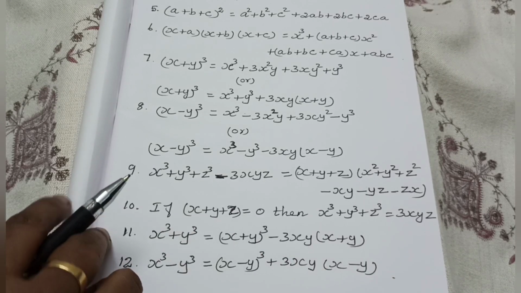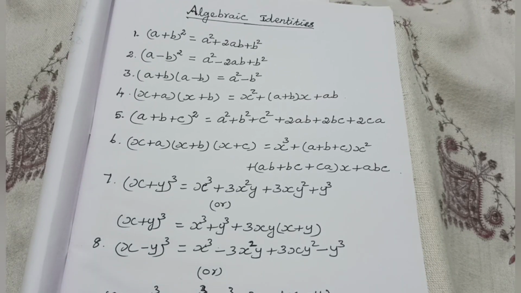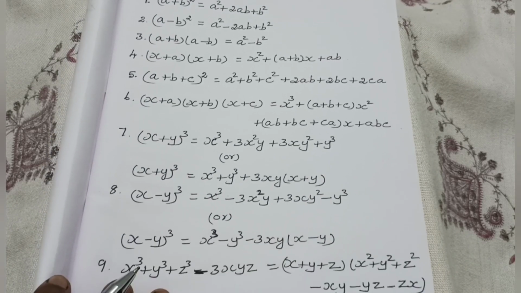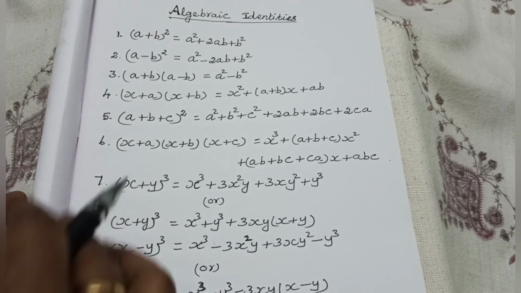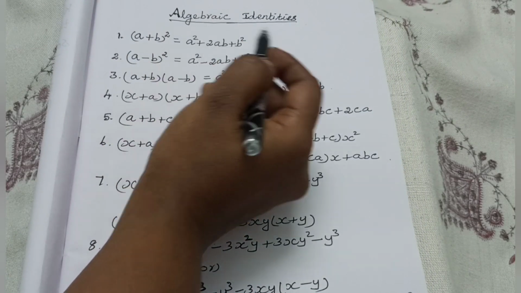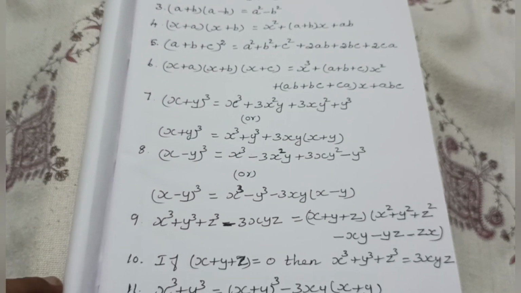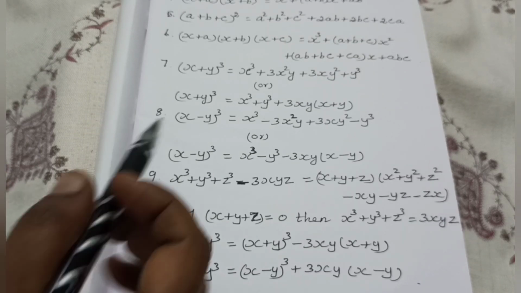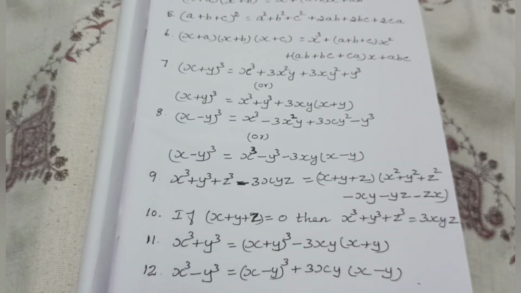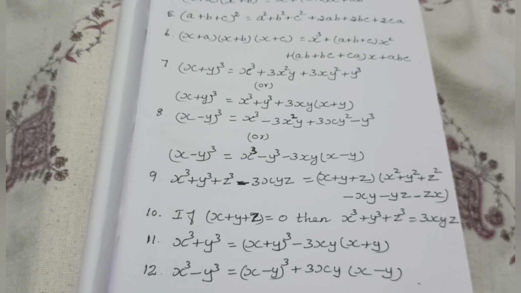Okay, these algebraic identities you must write in your note. After completing that exercise 3.3, continue with these algebraic identities. Okay, can you complete? These identities must be written in your note. Okay, done. And if you have any doubt, you can call me in the doubt clearing session.